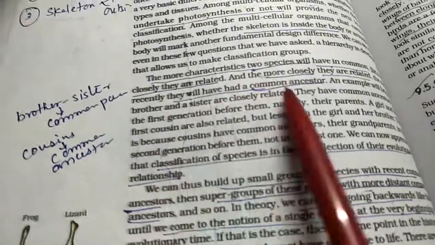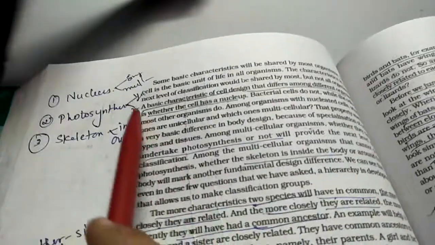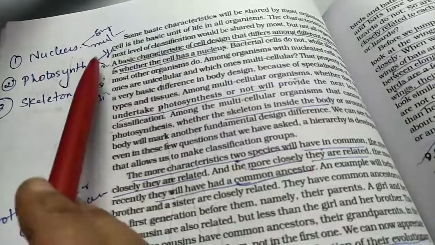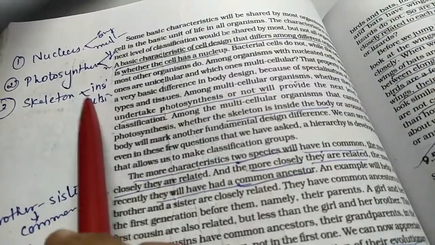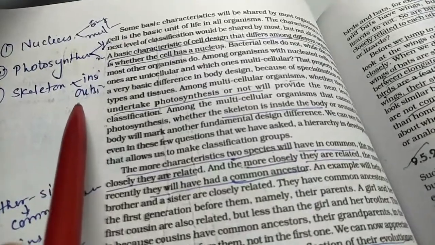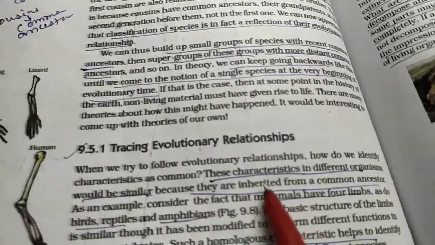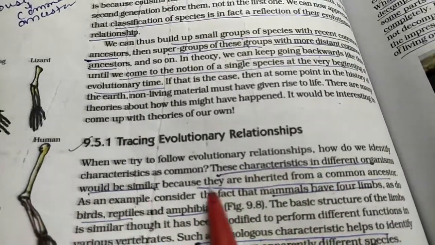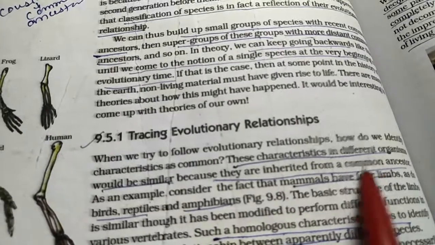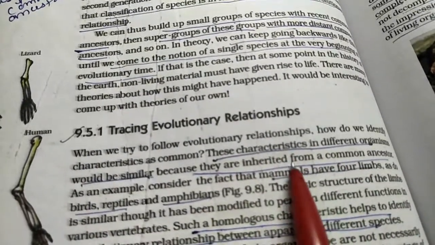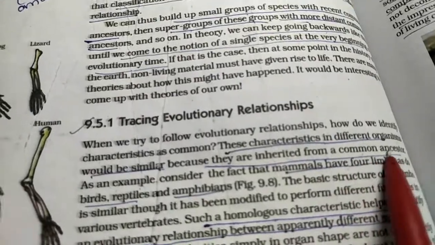We have seen characteristics such as nucleus, single or multi-cellular, photosynthesis yes or no, skeleton inside or outside. All of them help us to classify the organisms. After classification, the characteristics in different organisms would be similar because they are inherited from common ancestors. So whenever you have common characteristics, that means they have been inherited from some common ancestors.